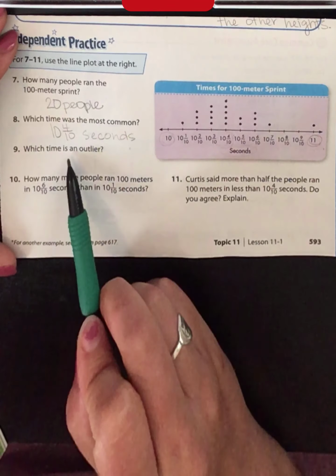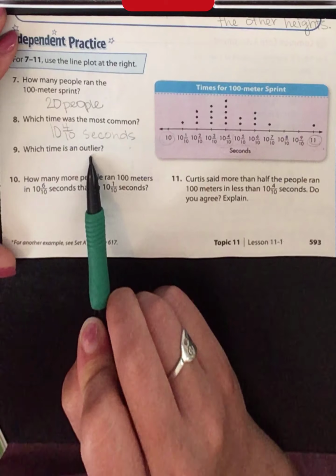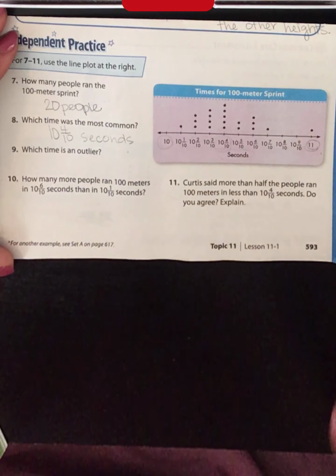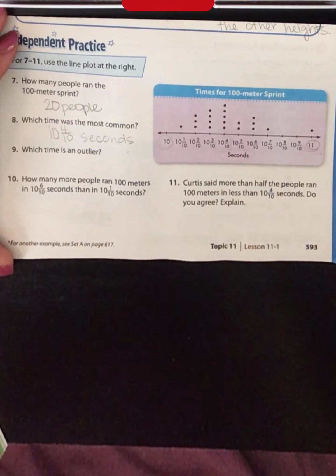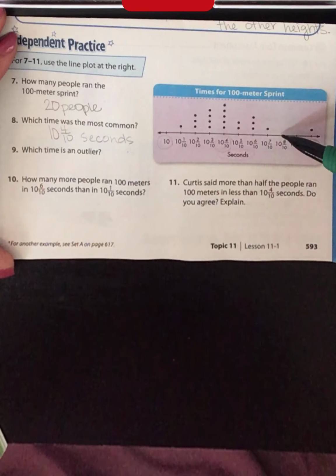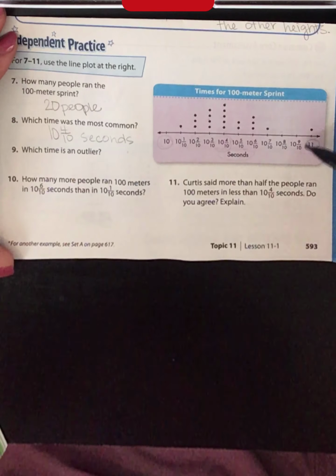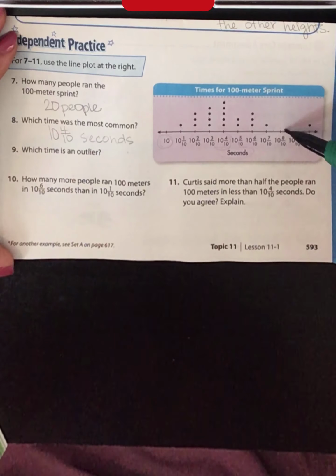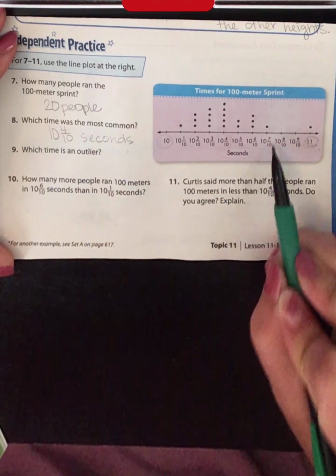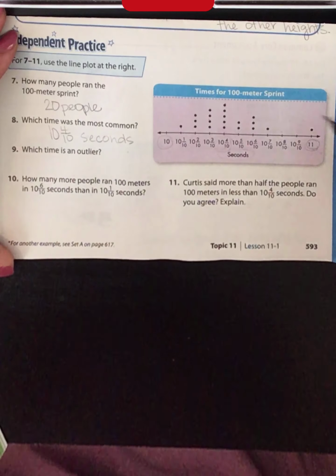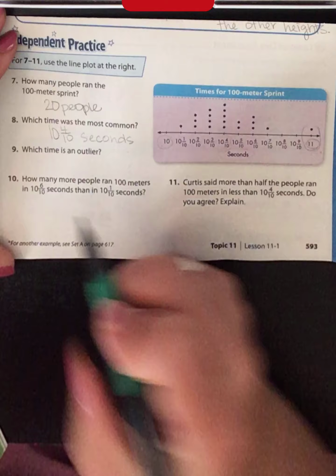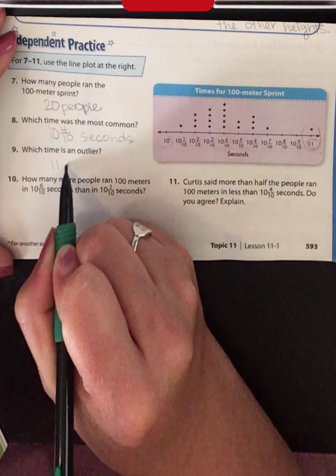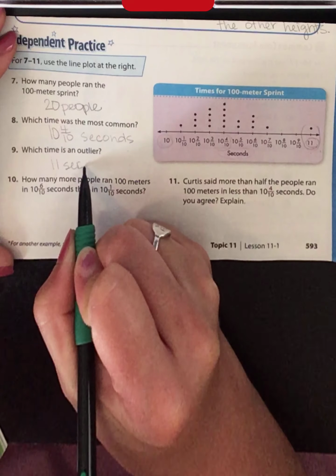Okay. What time is an outlier? So what time is very different from the set of numbers? Okay, you see here that 11 is 2 points away from our 10 and 7/10. So you could identify 11 as our outlier, 11 seconds.